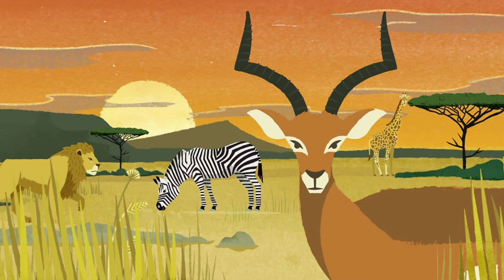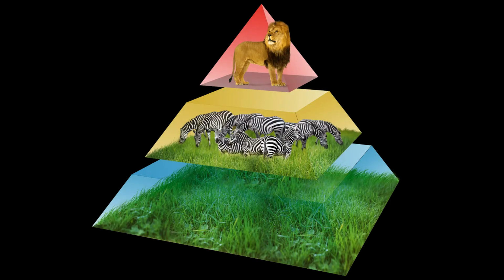This relationship of producer, consumer, carnivore can be illustrated in a simple food pyramid. The lion is at the top of the food pyramid, followed by the zebra, then at the bottom the grass. The layers in the pyramid represent the amount of biomass consumed. As you climb the food pyramid, the amount of biomass consumed decreases.